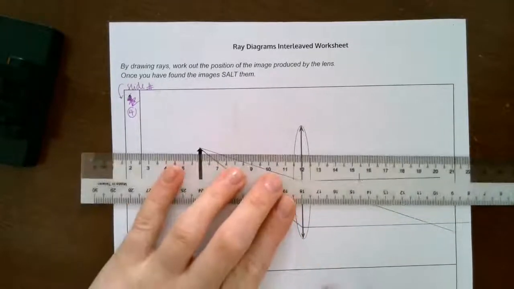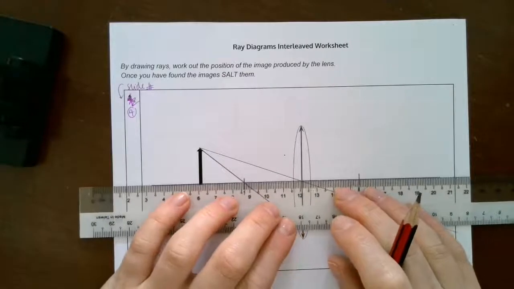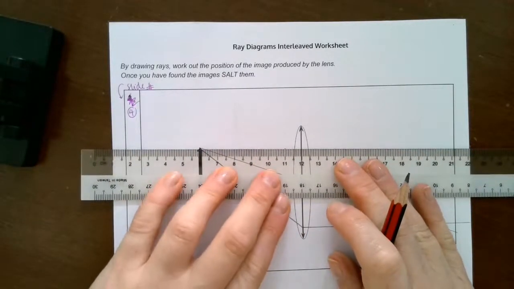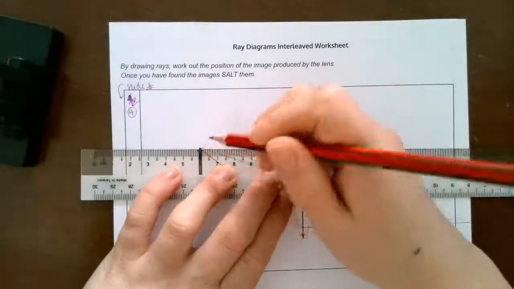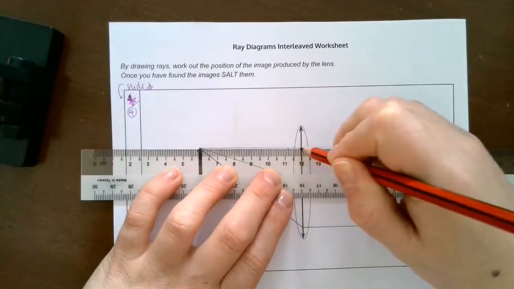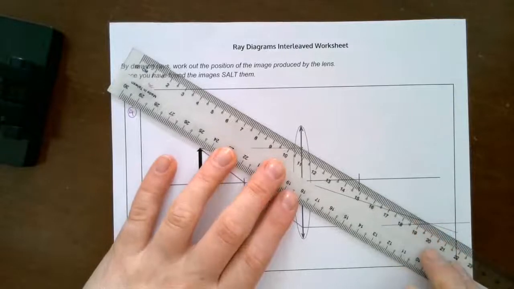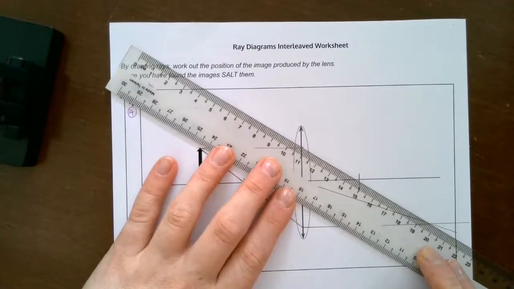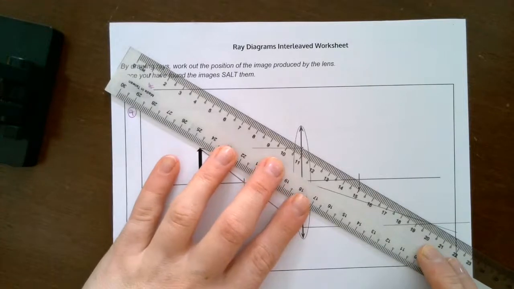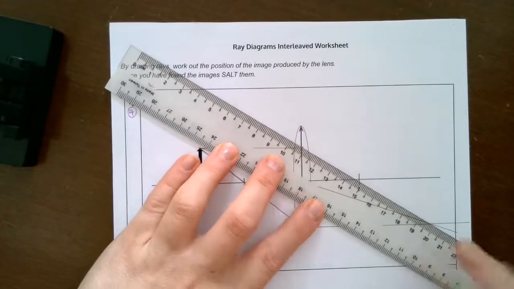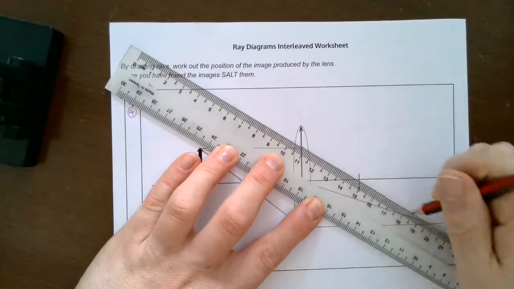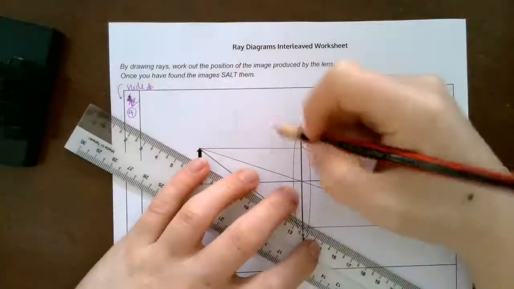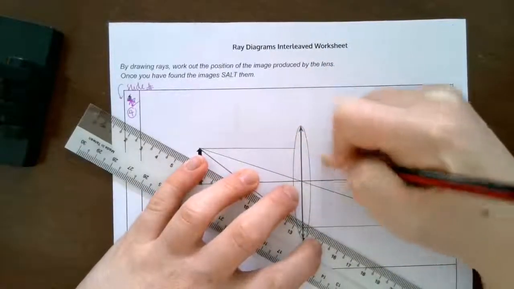Okay, and then the last one is one that comes in completely parallel from that point. Hopefully that'll be okay. And that one will go through the focal point. Let's fix that there. Okay. And through. Oh, that's not great. Let's redo that. Okay, so this is the thing that you need to do.